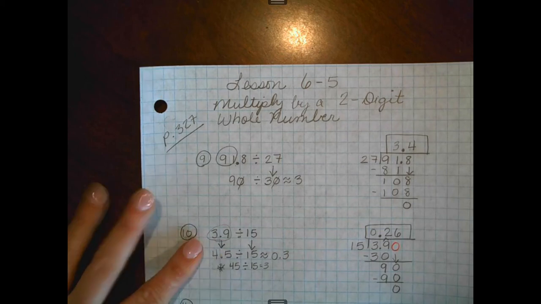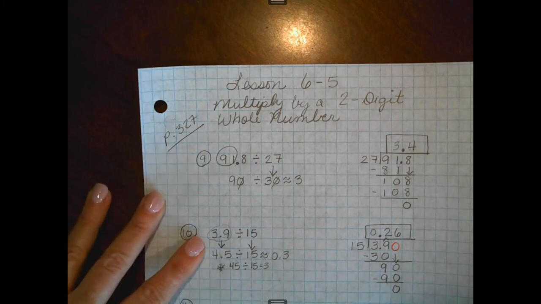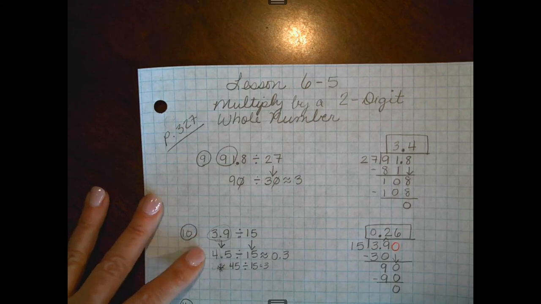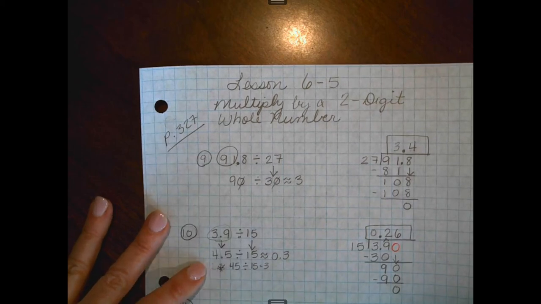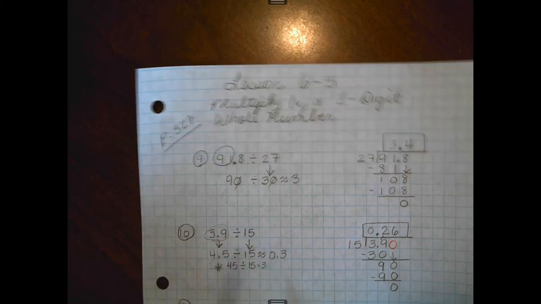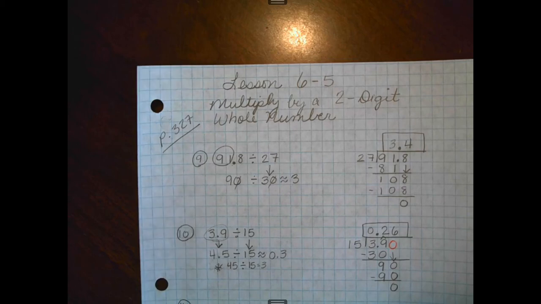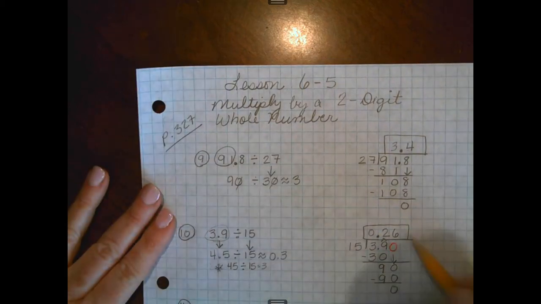And just looking at 3.9 as a whole number, 39, I know that 45 is very close to it and is a multiple of 15. So I know 45 divided by 15 is 3. So what that means in terms of patterns and what we did with lesson 6.1 is that I know that 4 5/10 divided by 15 will be 3/10. Okay, so my estimate is somewhere close to 3/10. That helps me with placing my decimal. I know 3 was too big.